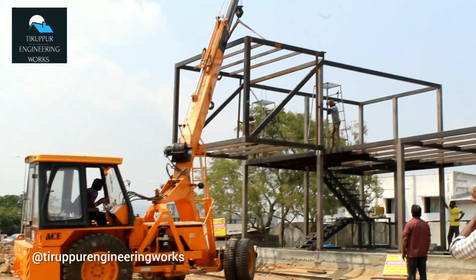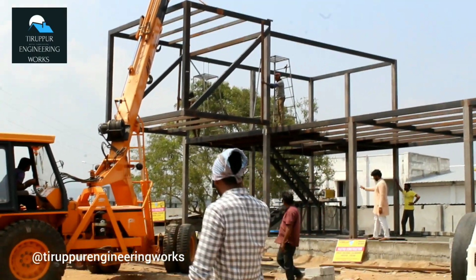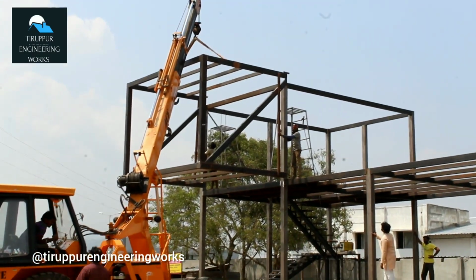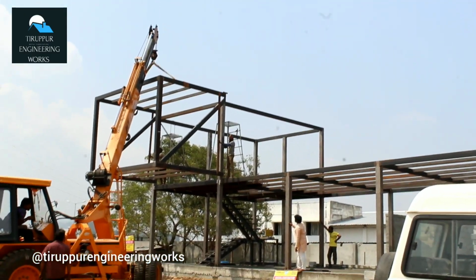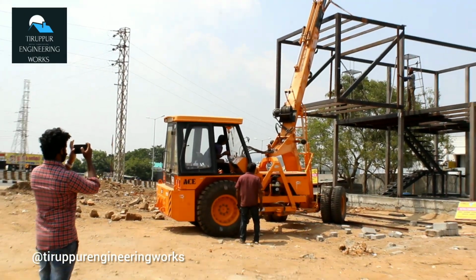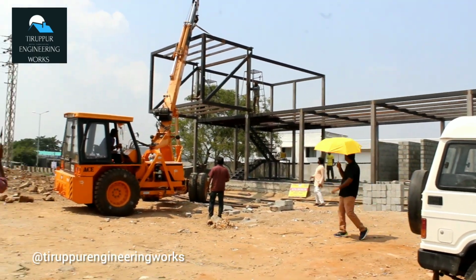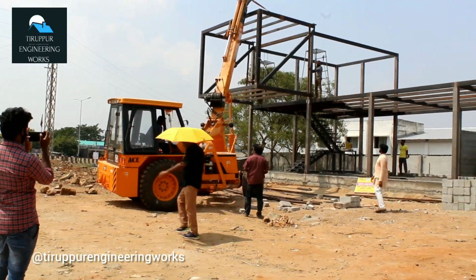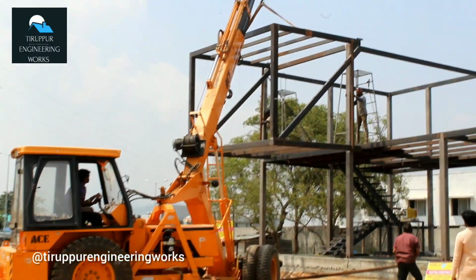So see, we have taken the crane, and it has been so nicely placed, nicely fitted. Again, what we have to do is just weld it. We need to correct everything, because if anything is wrong, the whole building will collapse. So the main thing is we have to check each and every part of it, and correct it.